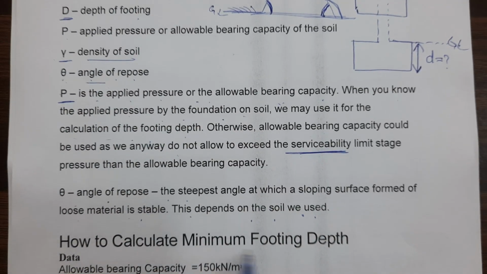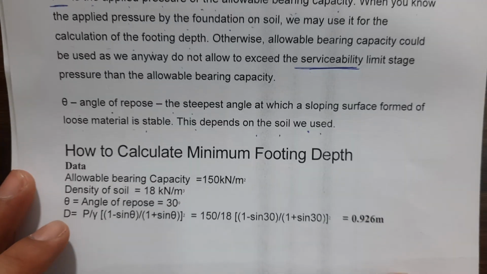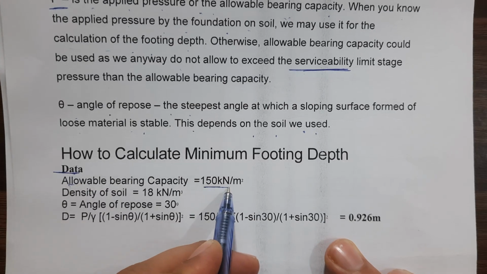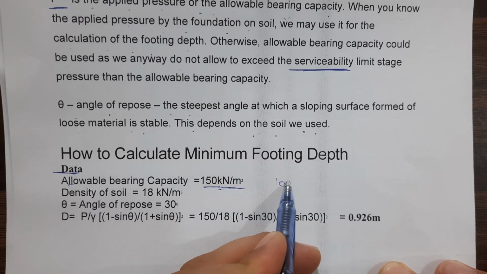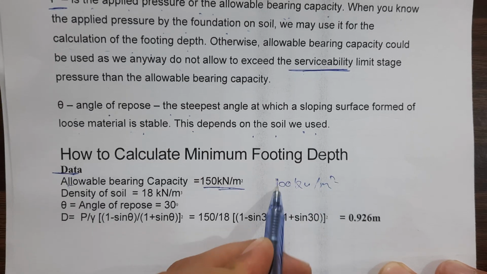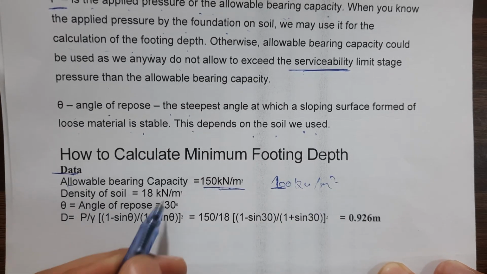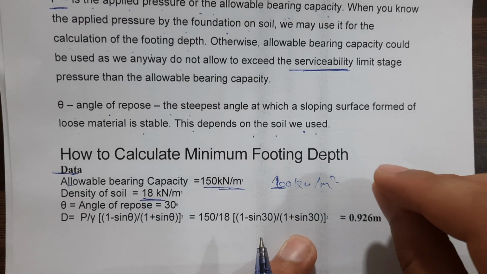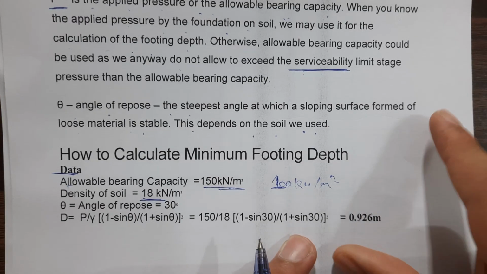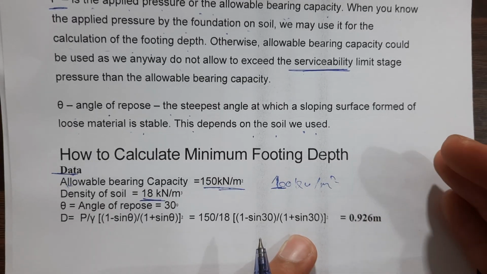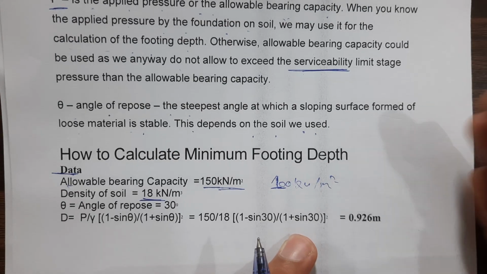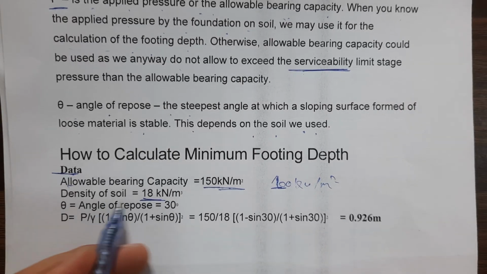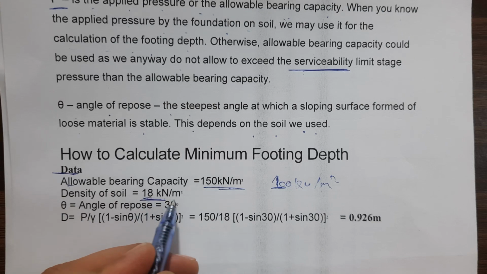Now let me show how to calculate the minimum depth. This is very easy. This is the data. The allowable bearing capacity is, suppose, 150 kilonewton per meter square, maybe 100 kilonewton per meter square, depending on the pressure. The density of the soil is, suppose, 18 kilonewton per meter cube. Remember, the structure load of the building should be less than the bearing capacity of the soil. The applied load is the structure load or self weight.